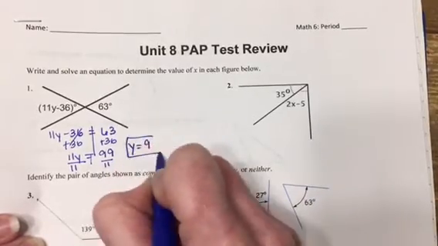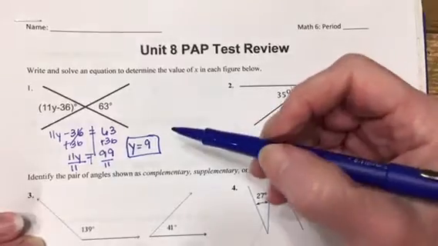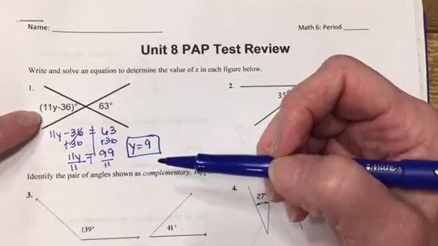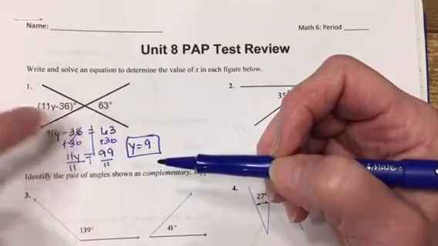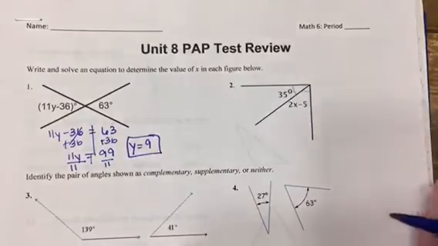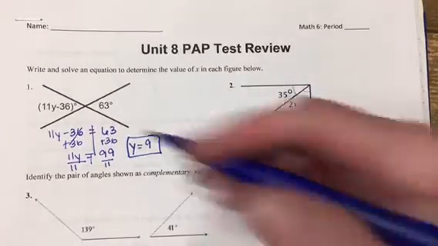9. Okay. Again, with any equation, you can go back and check yourself. If I do 9 times 11 here, 99 minus 36, I'm going to get 63. So that's going to show me that these are equal like I was intending they should be.